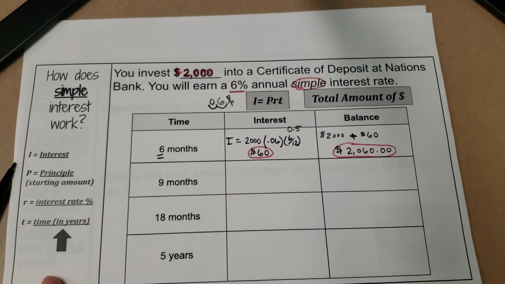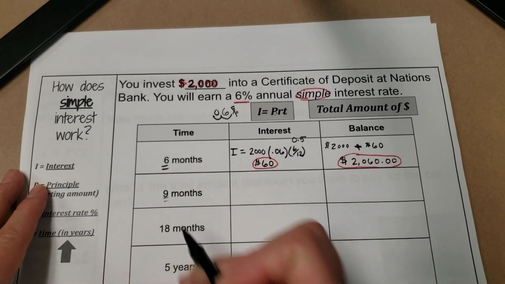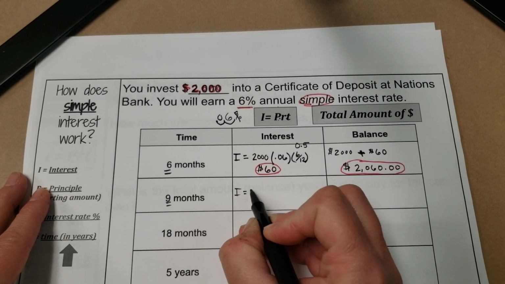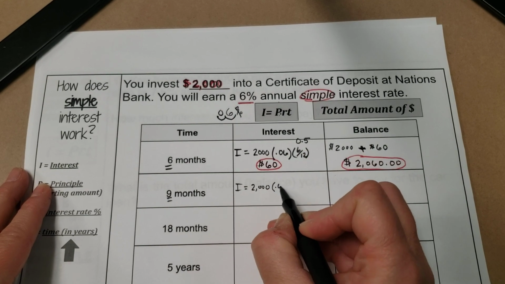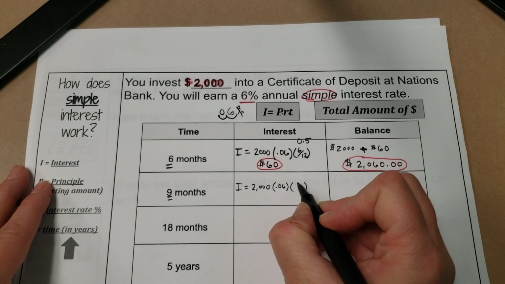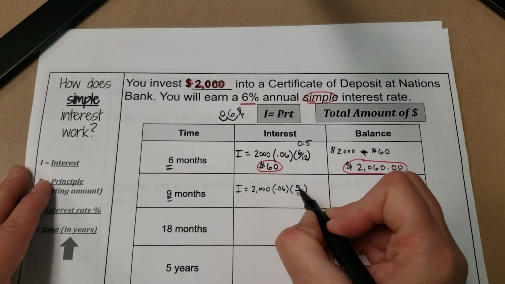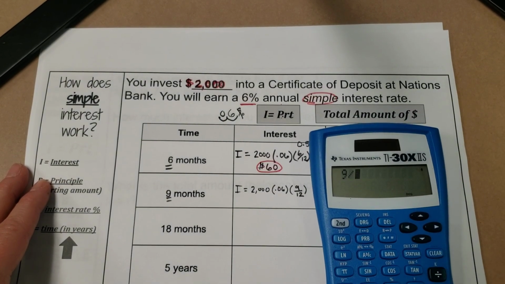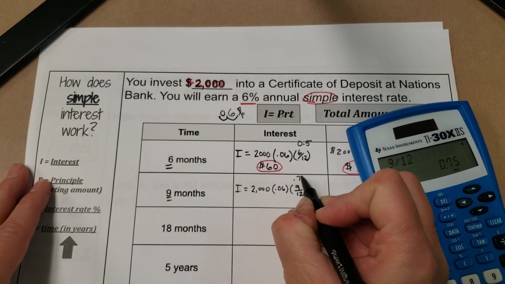Now let's see what would happen if we put the same amount of money into this account for 9 months. So just a little bit longer. So let's start again with interest equals, the principal is the same, $2,000. The interest rate is still 6% as a decimal, but this time the time is 9 months. Now that would be 9 out of 12 months, 9/12 of a year. You might recognize that also as 3/4 of a year. If I take my calculator, I could take 9 divided by 12, and I could write that as 0.75. I could do it as a decimal too.